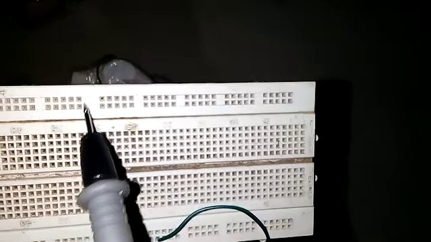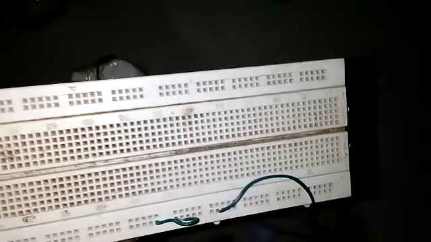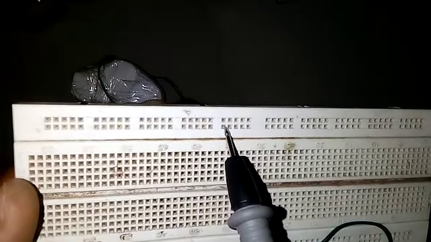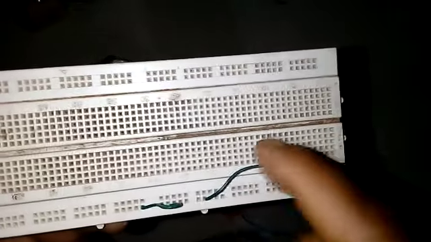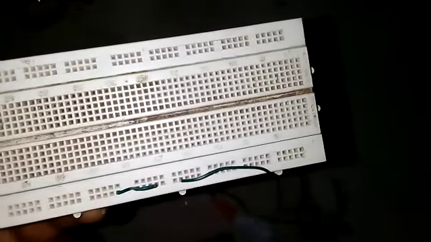And then from here to here, they are the same. This is the brick column I spoke to you earlier, which means from here to here are the same. From here to here are also the same. The logic is replicated on the other side of the breadboard.